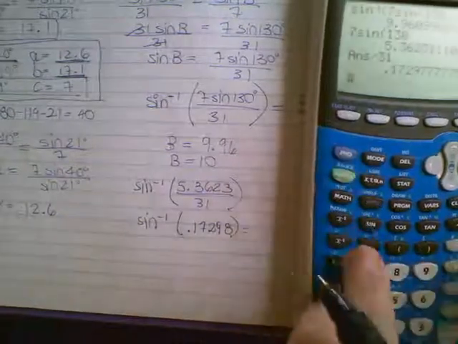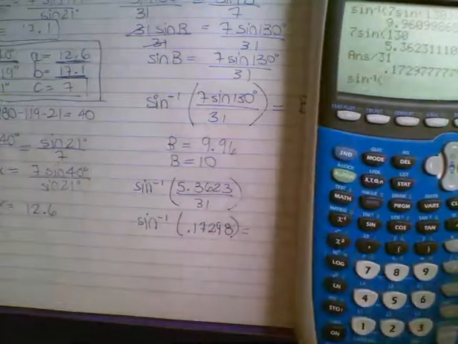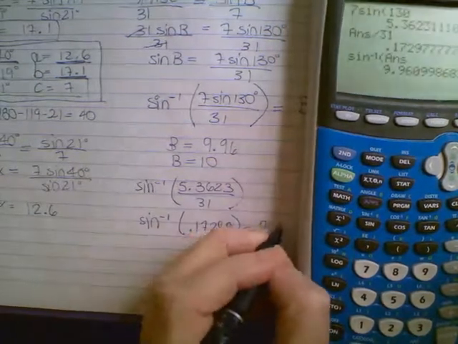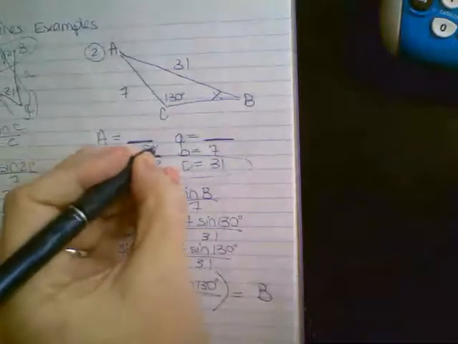Then second sine, and I would have gotten 9.96 as well, so 10. All right, so this is 10 degrees.